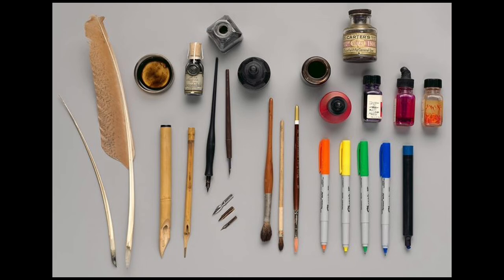But with these, ink flow is controlled with a slit that runs parallel to the shaft of the pen. And so pressure applied by the artist determines how much ink flows out of the shaft. So in this way, ink can be used in a more linear fashion. An artist can change the line quality by changing the width of the nib or point that they use, as well as the pressure of the line or the angle at which they hold the pen, etc.